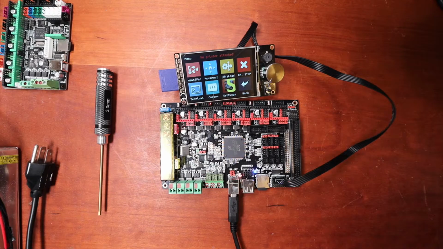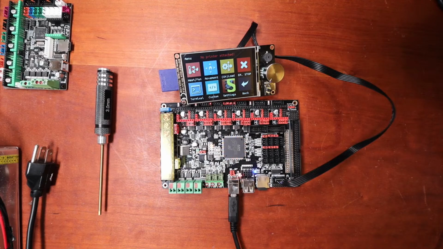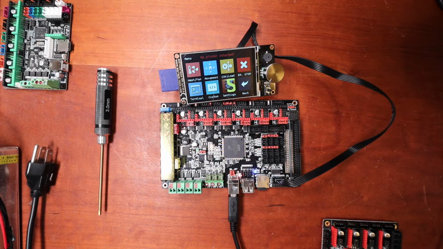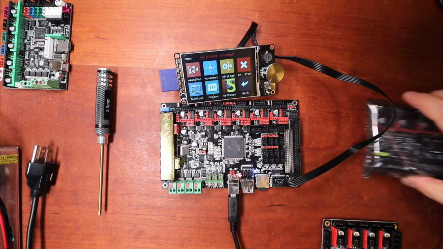You were asking about the Big Tree Tech dip, or version 1 dip. So looks like I have an SKR Mini. I know I have a dip someplace in here. Actually, I have one. It's actually still in its package.